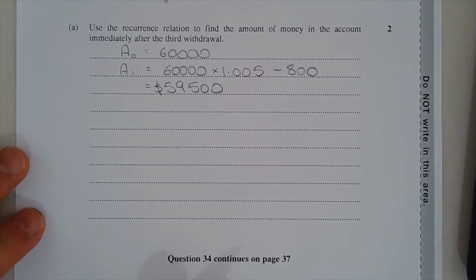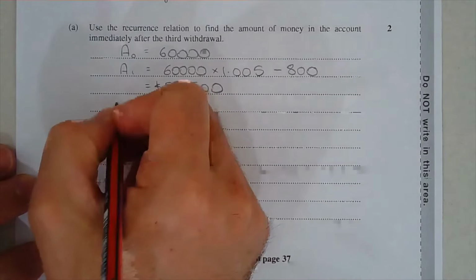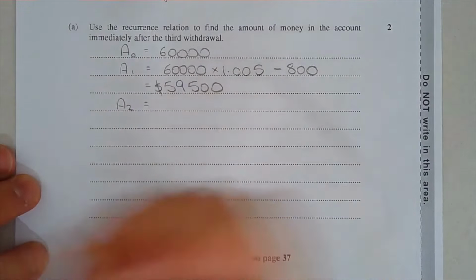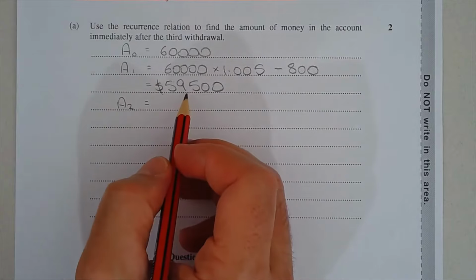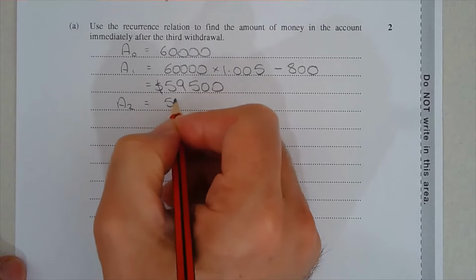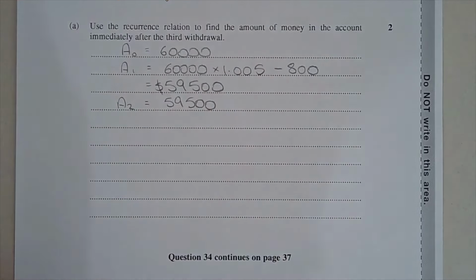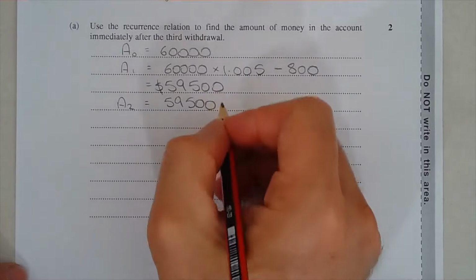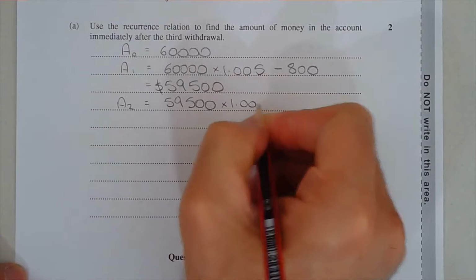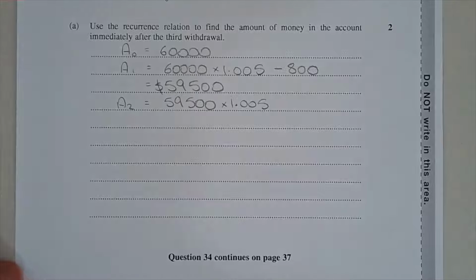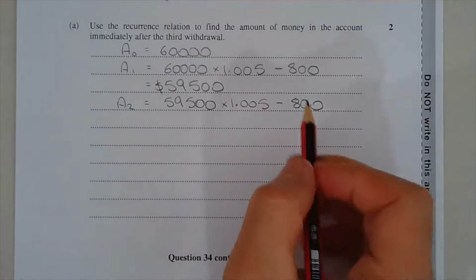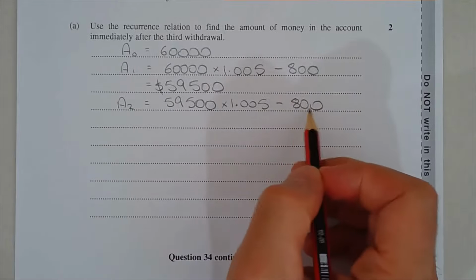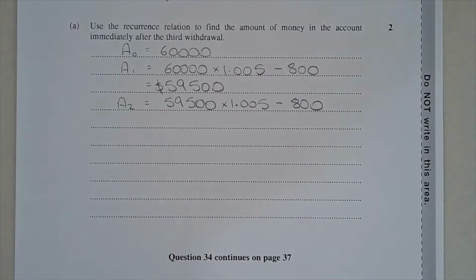So this is a recurrence, so we're going to do the same thing again. This time we're going to calculate the balance in the account after the second month. We use what we had in the previous month, so we'll start off with that, 59,500. That's like our principal for the month. We're going to multiply that by 1.005. So the bank is going to pay some interest. Tina is then going to withdraw another $800. So this 800 represents the monthly withdrawal that Tina's withdrawing from this account.